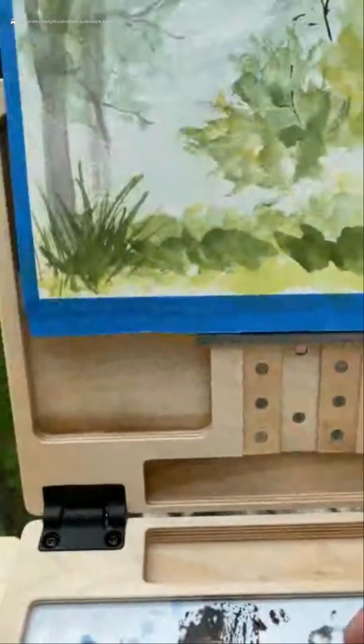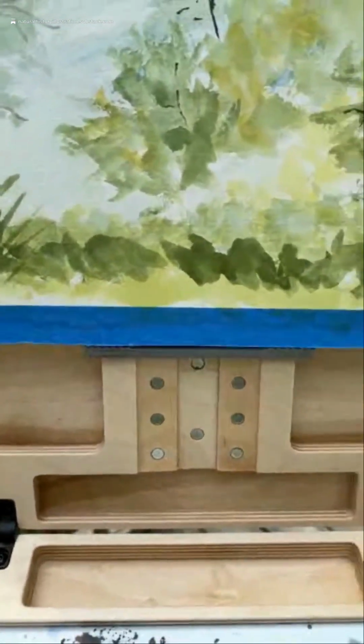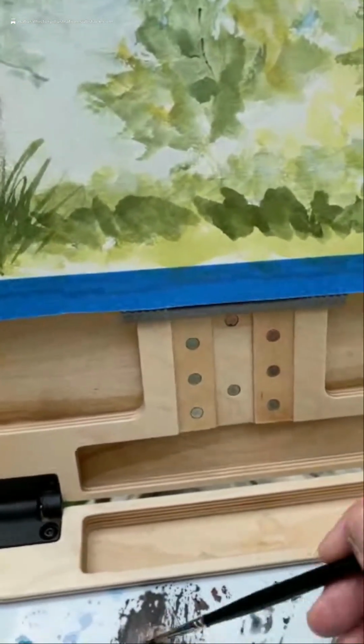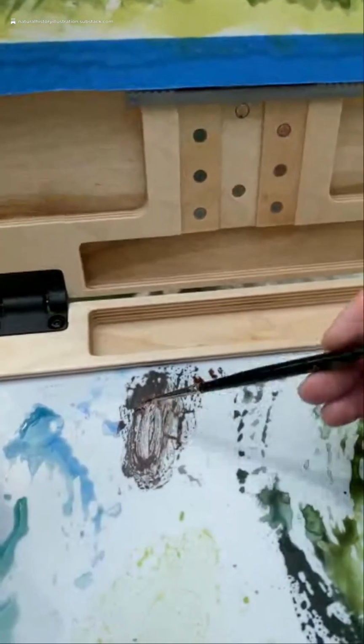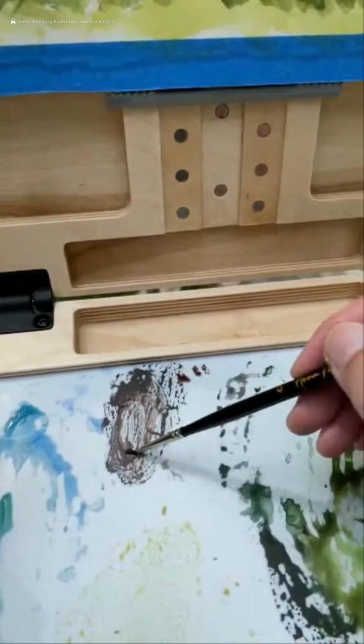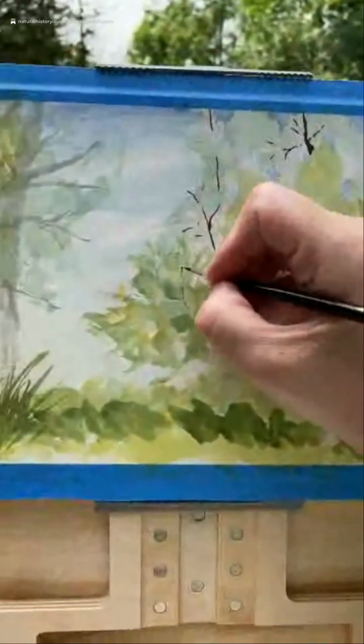Just not enough water. I can feel it skipping around. Let's go for it again. All right. Here we go. Kind of a creamy, milky consistency. All right. I'm going to just go over what I did.